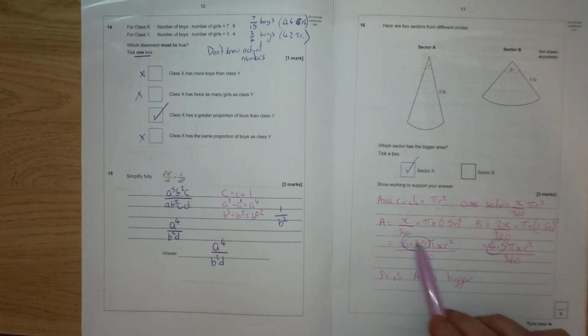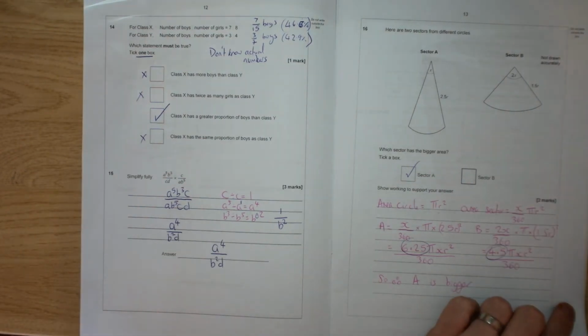Here I've got 2x times pi times 1.5r squared. 1.5r squared is 1.5r times 1.5r. 1.5 times 1.5 is going to be 2.25. Double that gives me 4.5. So I've got 4.5 pi x r squared. So therefore this one, the 6.25 one, is bigger than the 4.5. So therefore A is bigger. Make sure you obviously tick the box.